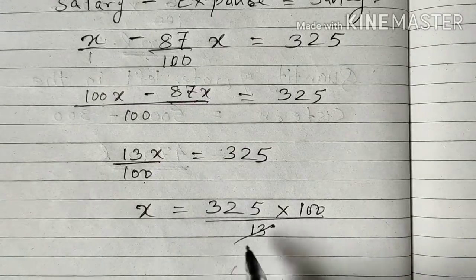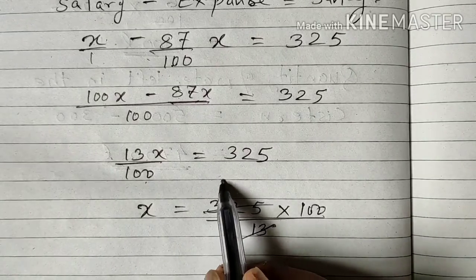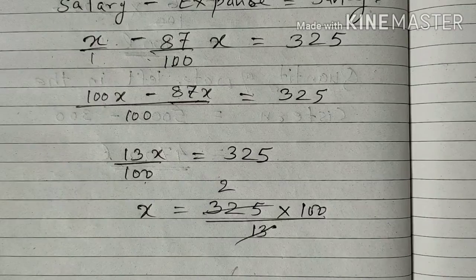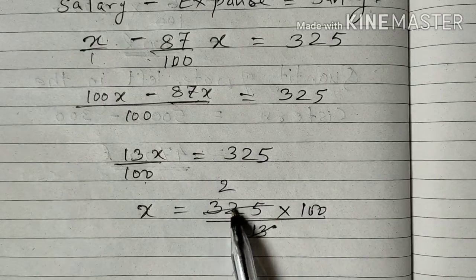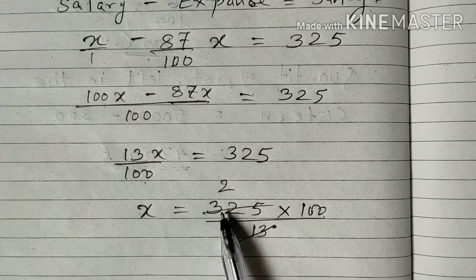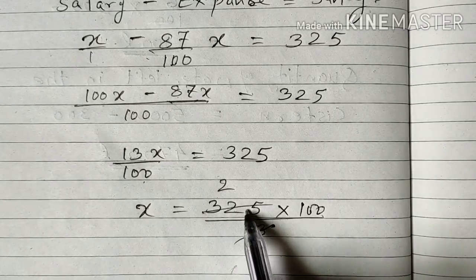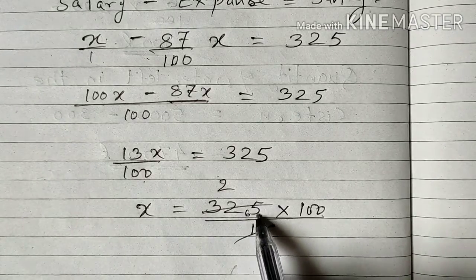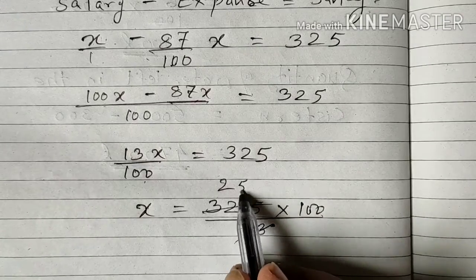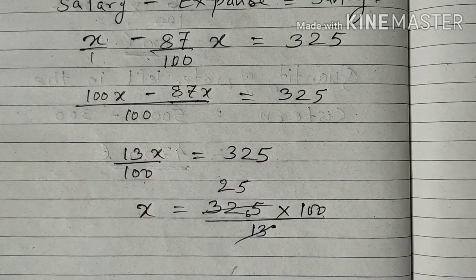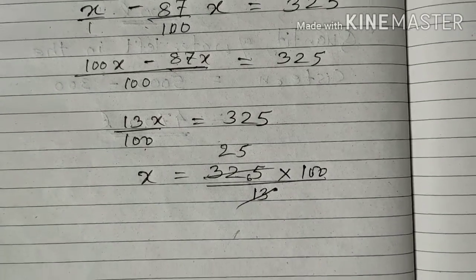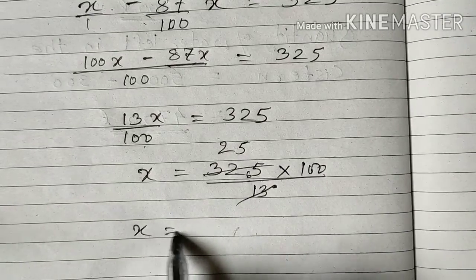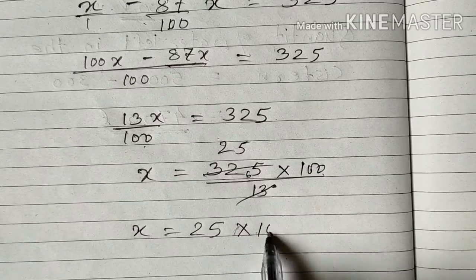Okay, so 13 ones are 13, 13 twos are 26, and 32 minus 26 is how much? I think it is 6 remainder, means it becomes 65, and 13 fives are 65, correct? So it is 25 into 100. So the value of x will be 25 into 100.